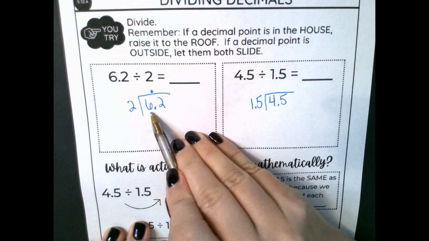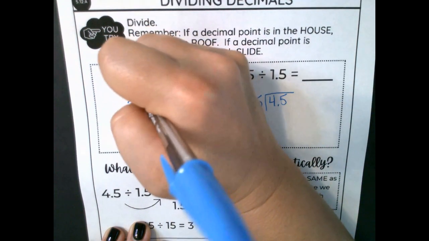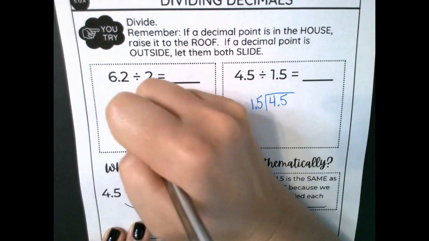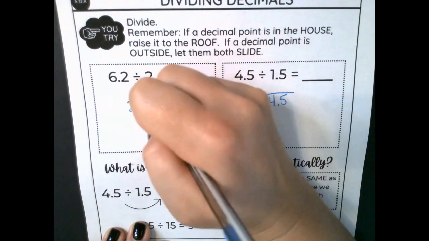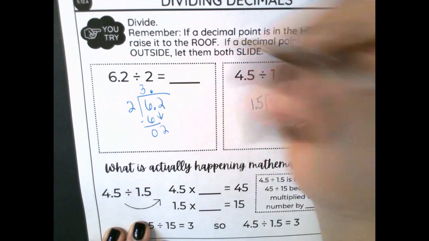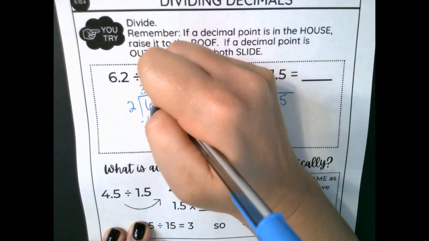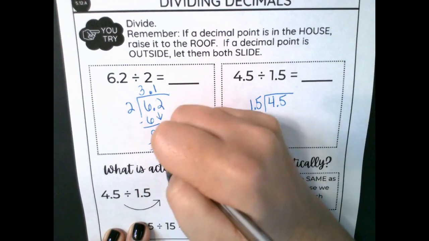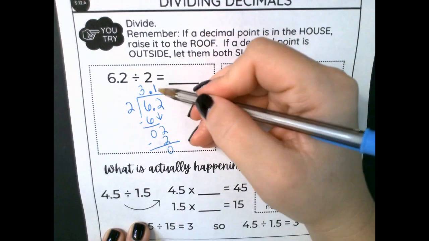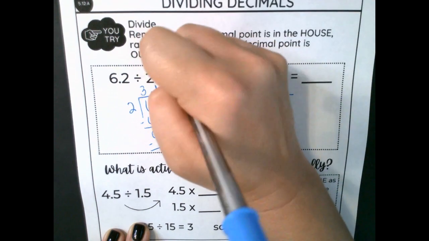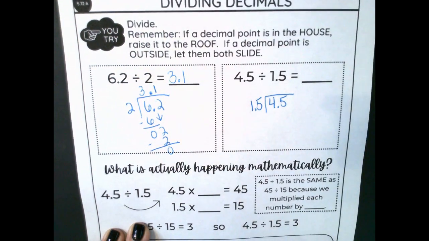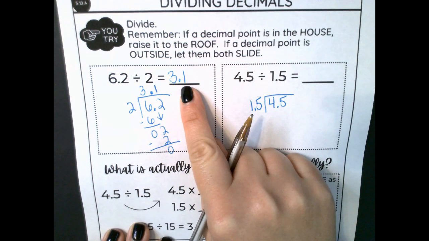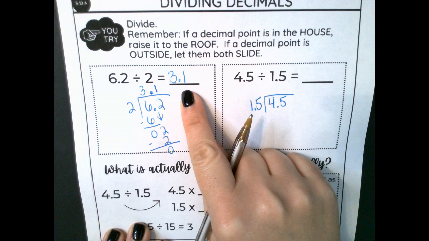2 goes into 6 three times because 3 times 2 equals 6. When I subtract, I get 0 and I bring down the 2. Then 2 goes into 2 one time because 1 times 2 equals 2. I subtract again and I get 0. So my quotient is 3 and 1 tenth. Pat on the back if you got that correct. If you didn't, review it and see where you went wrong.